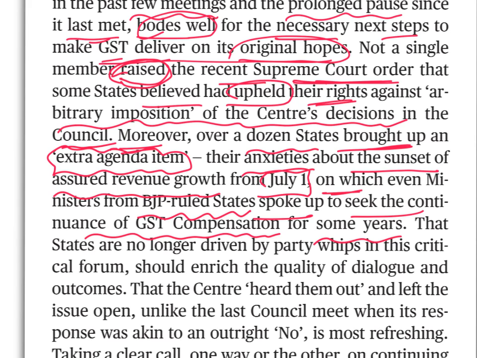So states expressed their concern. The government assured that for a period of 5 years, from 2017 to 2022, I will compensate any shortfall, which means whatever was expected in the earlier regime and whatever you are getting in the GST regime. If there is a difference, the center will compensate it. That is GST compensation. So the center promised this GST compensation for a period of 5 years. GST came into effect on 1st July 2017. Now with 1st July 2022, 5 years are over. Now there is a sunset for that clause.